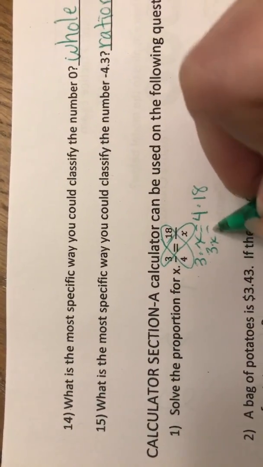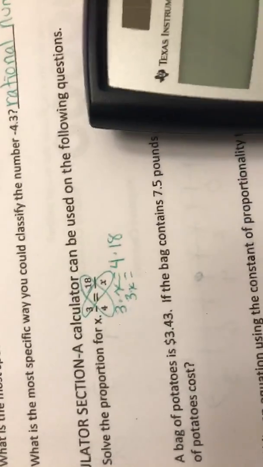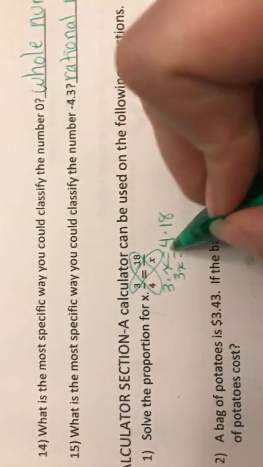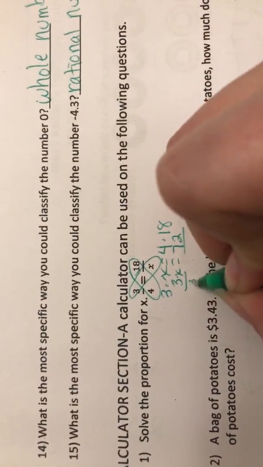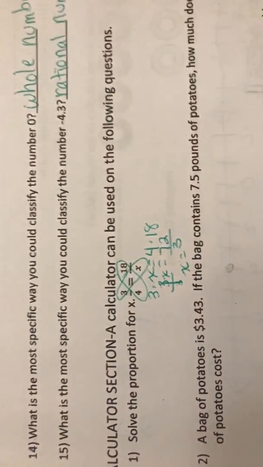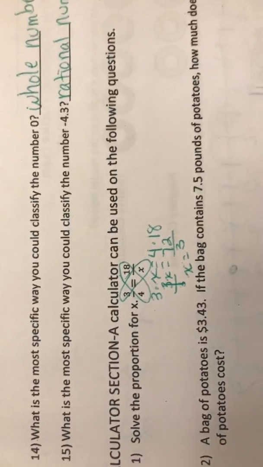3 times x is 3x. Using our calculator, 4 times 18 is 72. From here, we divide both sides by 3 to get x by itself. The 3's cancel, and x is equal to 24.